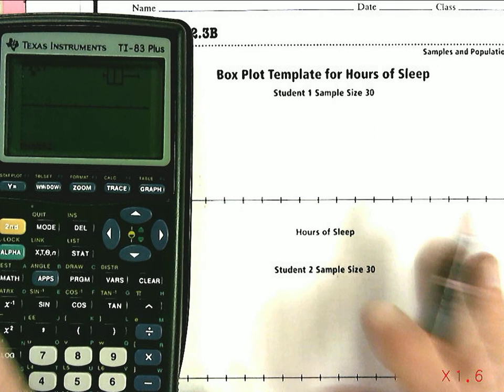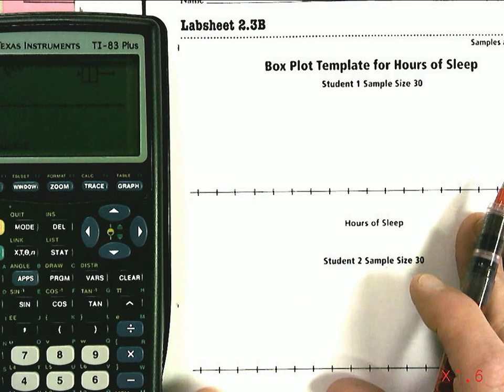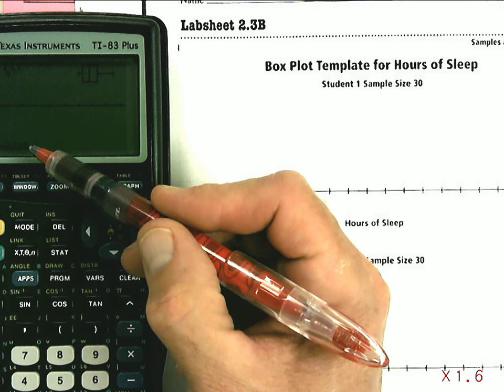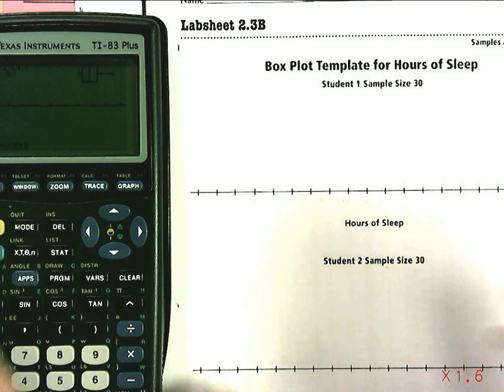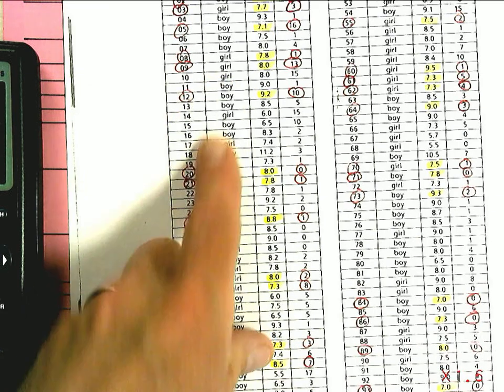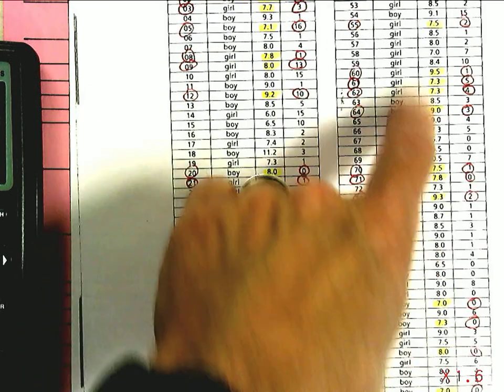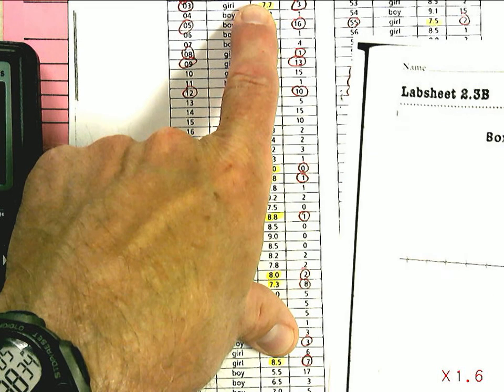So I need some numbers on my line, and it looks like the lowest number in my data set is at 2, and even if I look over here, the fewest number of hours of sleep can't be less than 2. It looks like that person had the fewest.